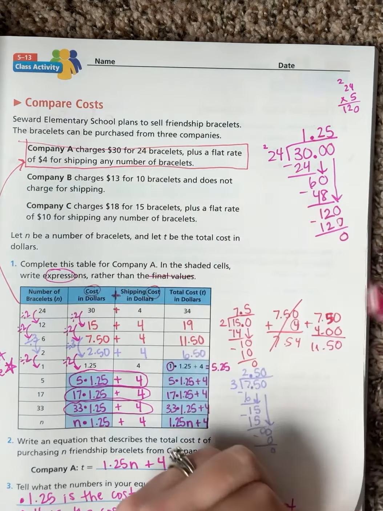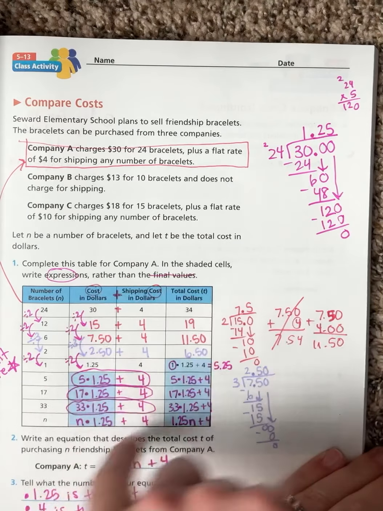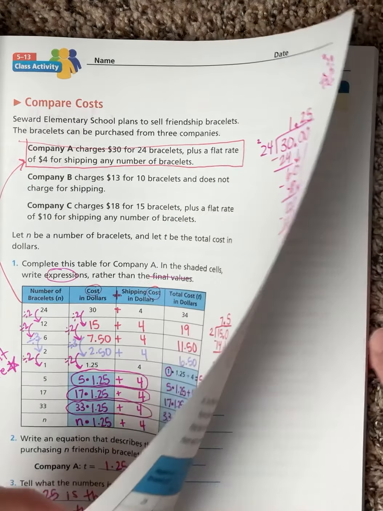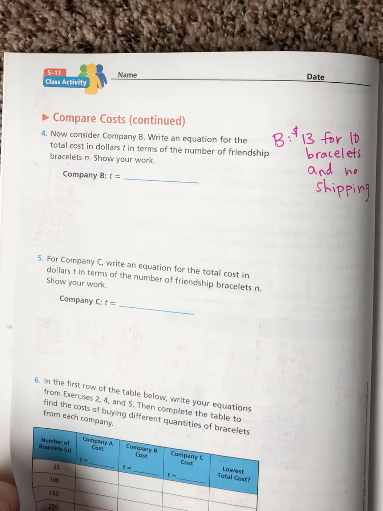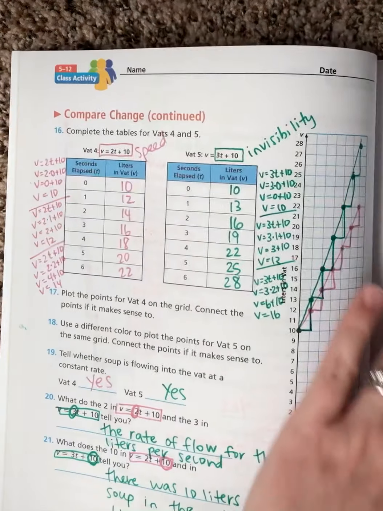So if we apply that concept, we could skip this whole table work and just get down to the unit rate. We're going to do that right here. So for company B on the next page, it asks us for the unit rate. I don't think it uses the language unit rate. No, it does not. But that's essentially what they're asking us to do.